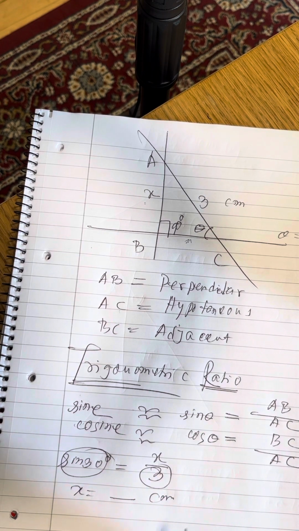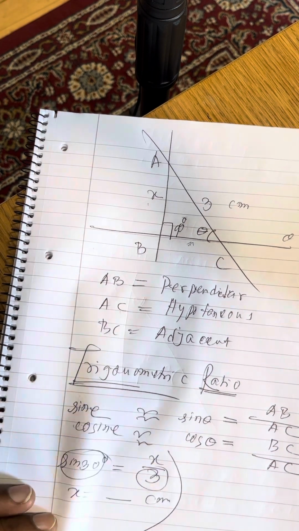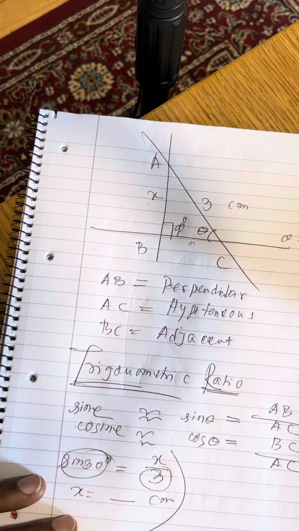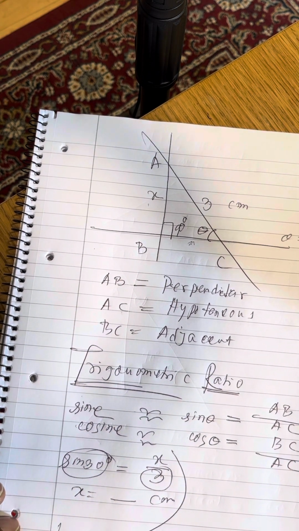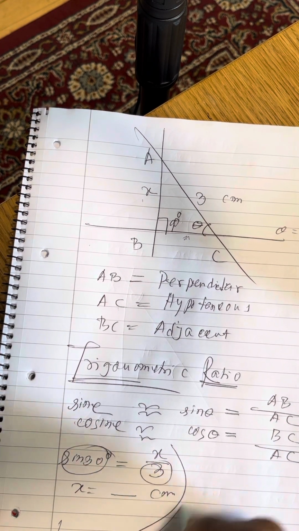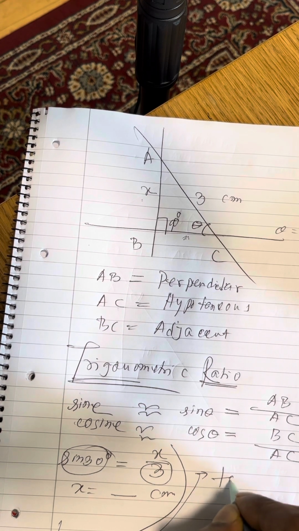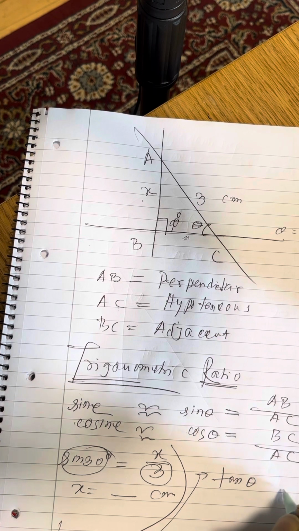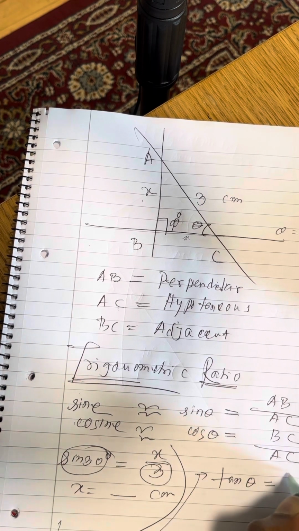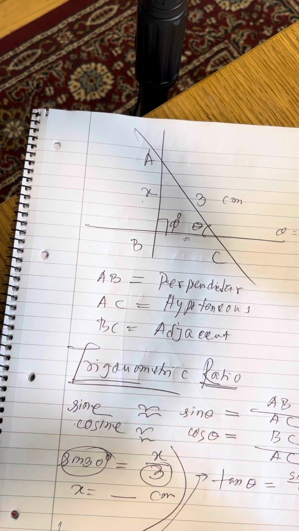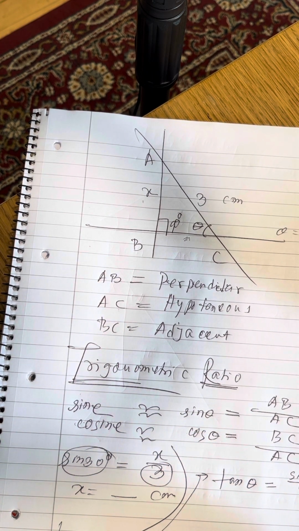Then another trigonometric ratio we call is tangent. In mathematics, we write it as tan, and tan has theta. The definition of tan is actually sine theta by cos theta. Right?